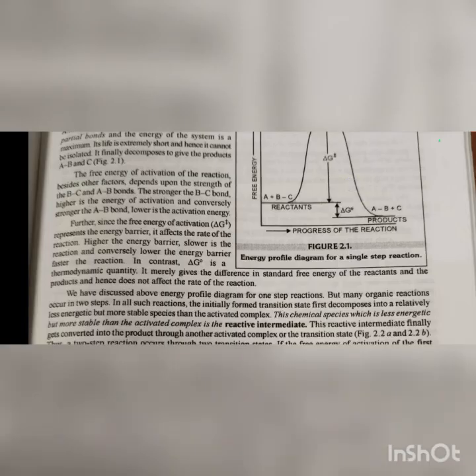Further, since the free energy of activation represents the energy barrier, it affects the rate of the reaction. Higher the energy barrier, slower is the reaction, and conversely, lower the energy barrier, faster is the reaction. In contrast, delta G naught is a thermodynamic quantity. It merely gives the difference in standard free energy of the reactants and the products, and hence does not affect the rate of the reaction.